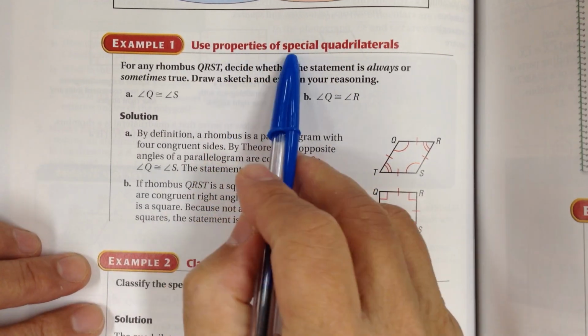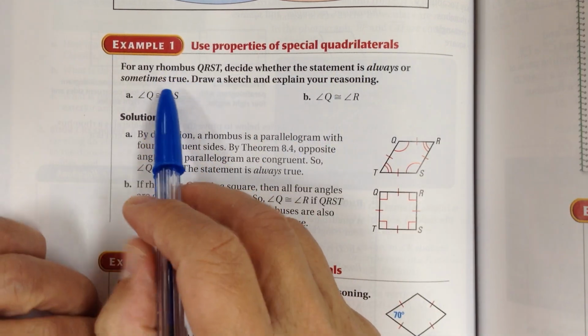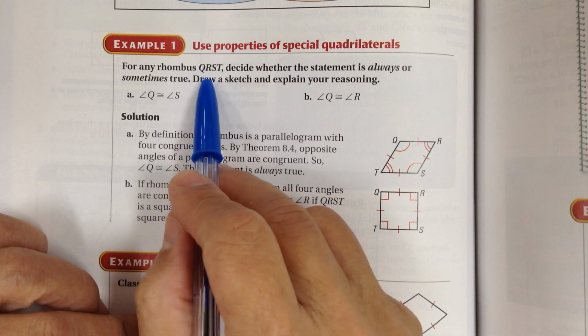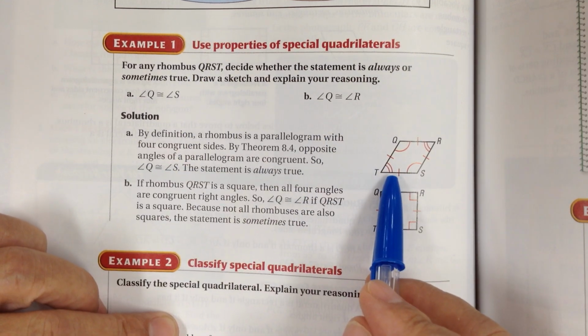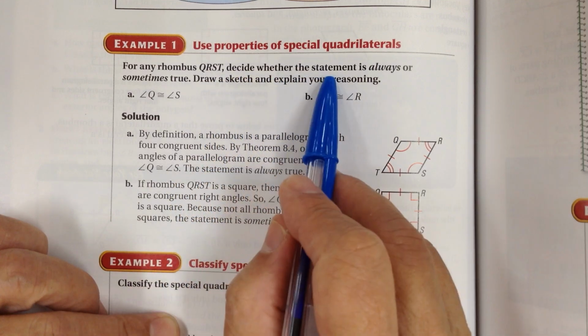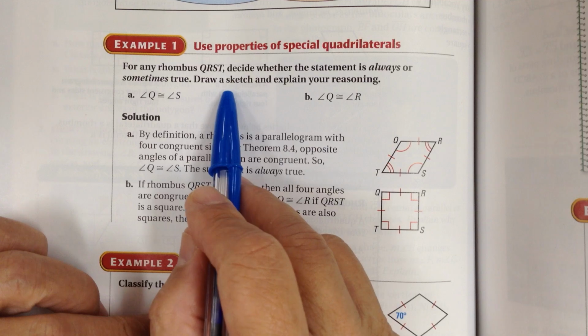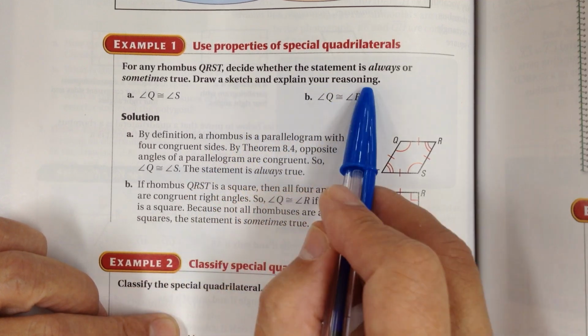Use properties of special quadrilaterals. Example 1. For any rhombus QRST, decide whether the statement is always or sometimes true. Draw a sketch and explain your reasoning.